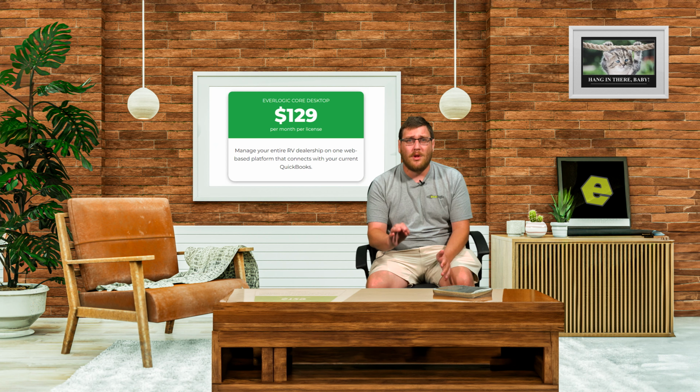Yes, you will need to have at least 3 desktop licenses active with EverLogic. For those of you keeping score, that works out to a minimum monthly payment of $387 per month.